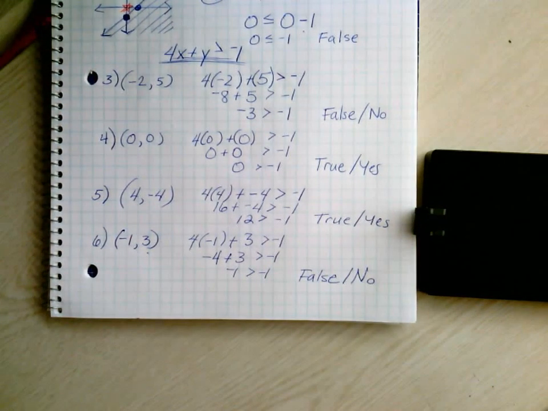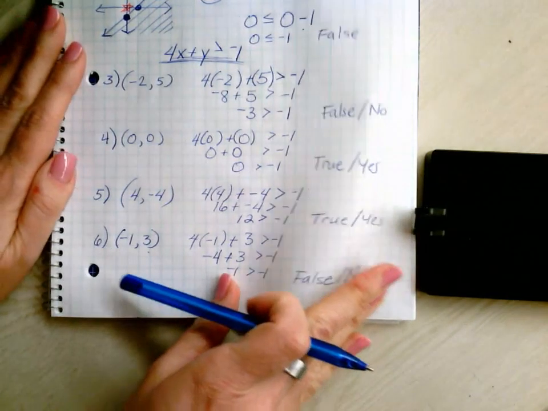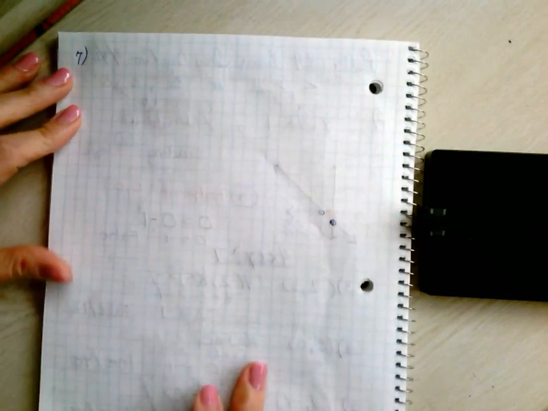Okay, no good. 7, 8, 9, and 10, these are all examples that will help you with numbers 20 through 31. Okay? Sorry, this is going to take a while, guys. 20 through 31. So here's number 7. The instructions state, graph the inequality in a coordinate plane.